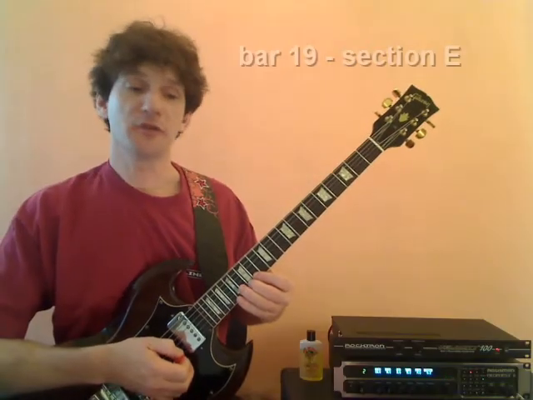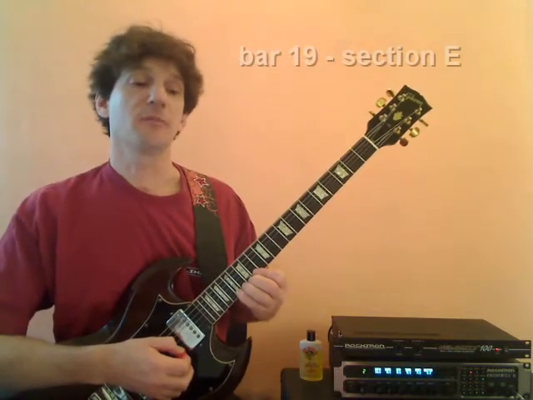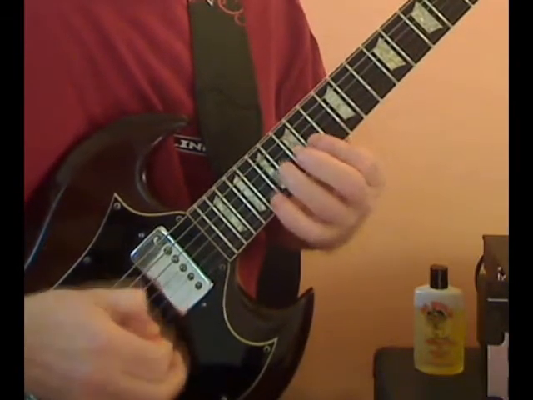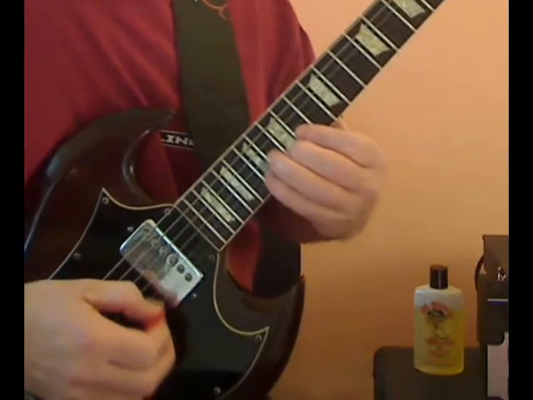Try and play it as smooth as possible. So let's put those first two groupings of notes together, starting from the top of the measure. One more time.